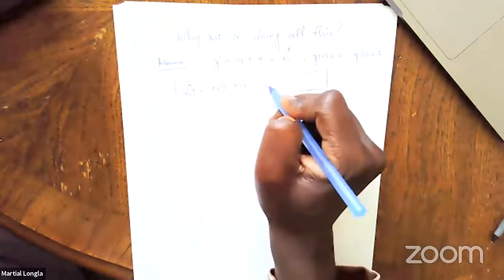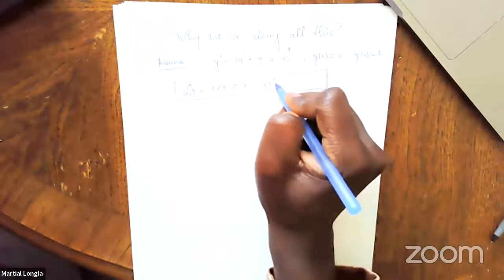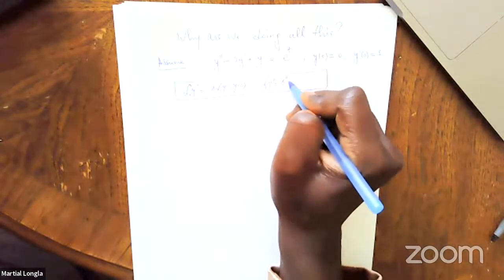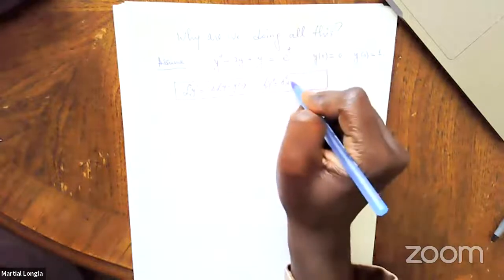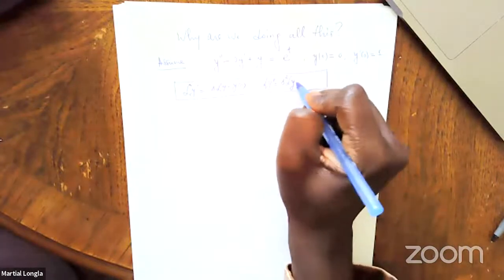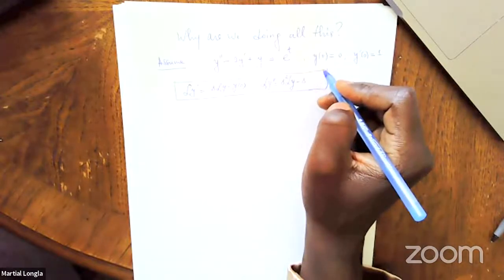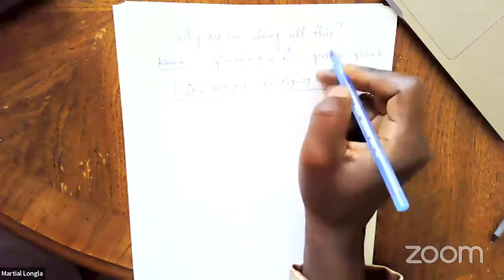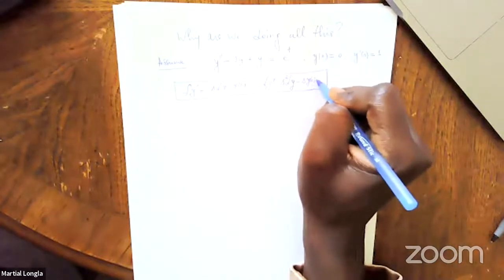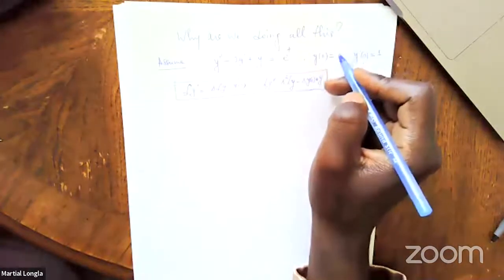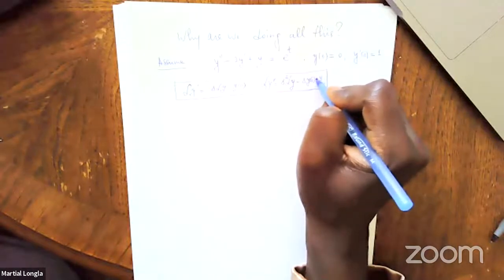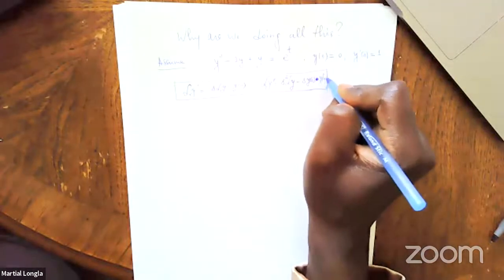And the Laplace transform of the second derivative is s squared times the Laplace transform of the function minus s y of 0 minus y prime of 0. So these are the things that you have.